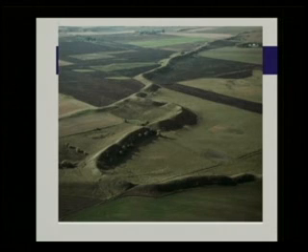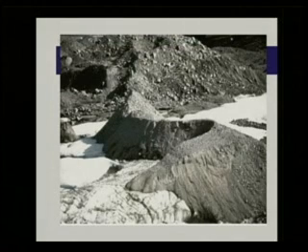This is an esker in North Dakota. Note the sinuous serpentine shape of that. And this esker in Canada was revealed in 1992 with melting ice.